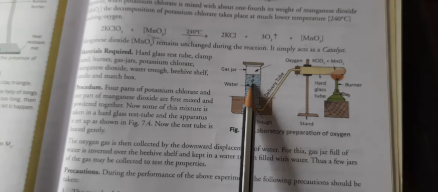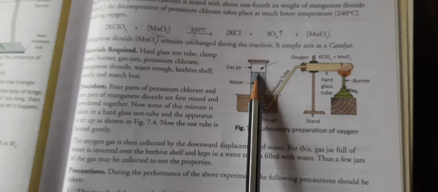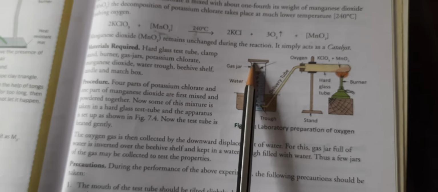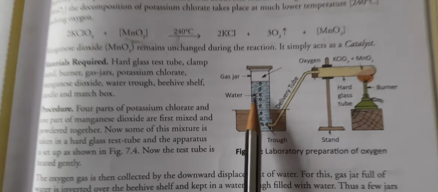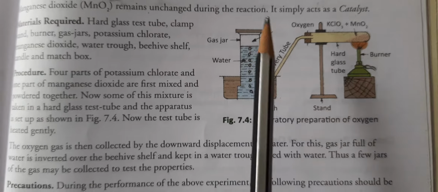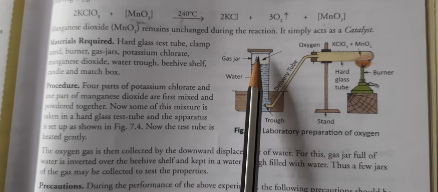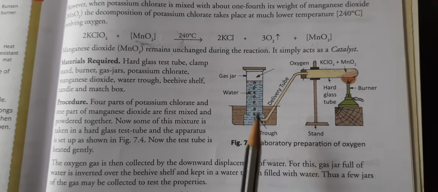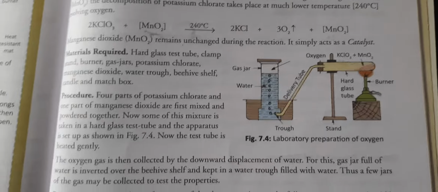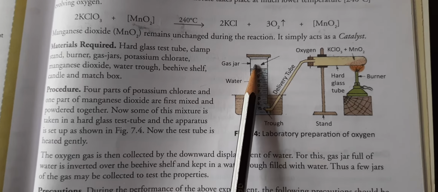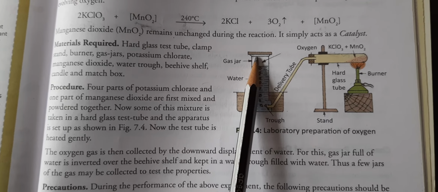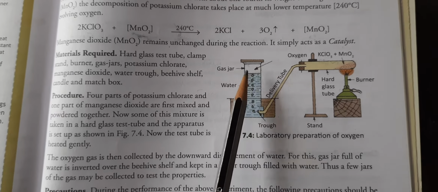Now remember, this particular gas jar is filled with water. Initially it was filled with water till its maximum level. But when the oxygen gas is released, you can see here, bubbles of gas are released. This gas comes and occupies this space, and it starts pushing the water downwards. That's why now this gap is created over here. This gap was not there initially. The water was full to the brim.